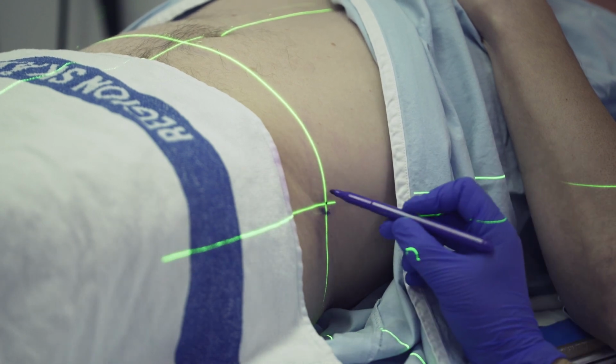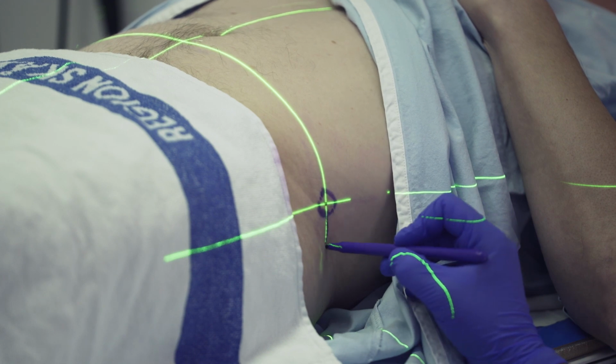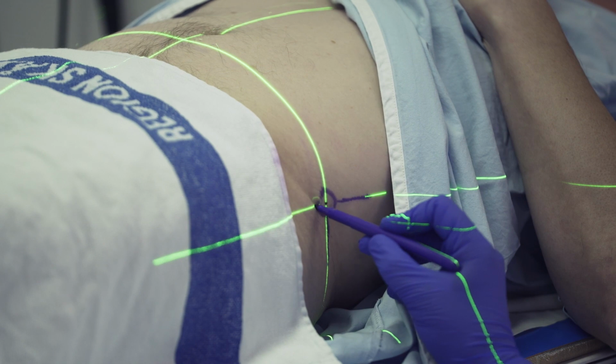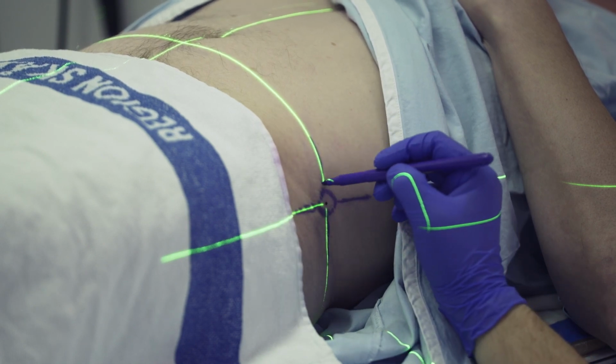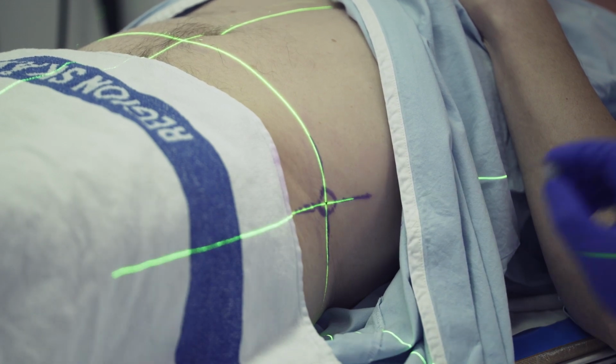Put the patient on the table and place your tattoo spots at your reference points. Always make sure to use an MRI-compatible ink not to cause image artifacts. The external markers are attached to the reference points and visible in the MRI images.